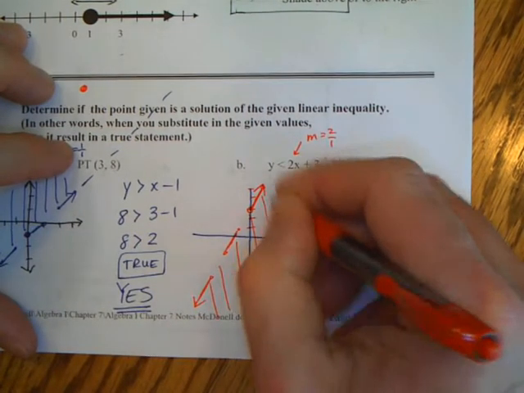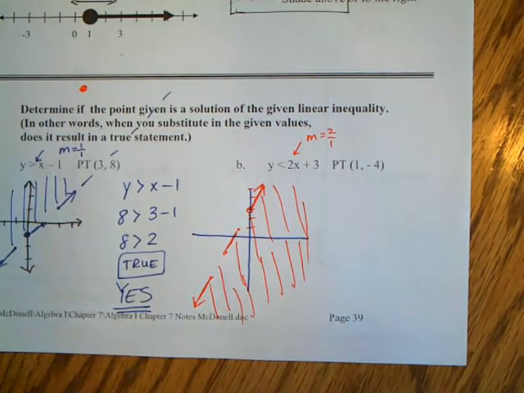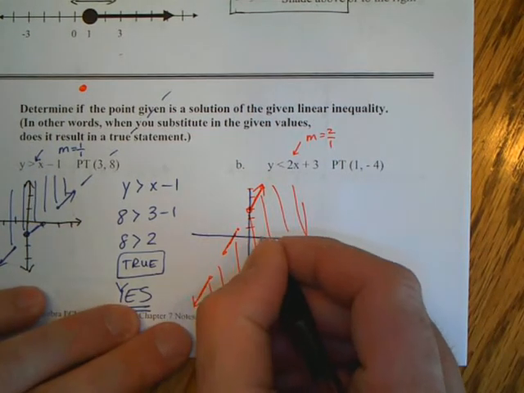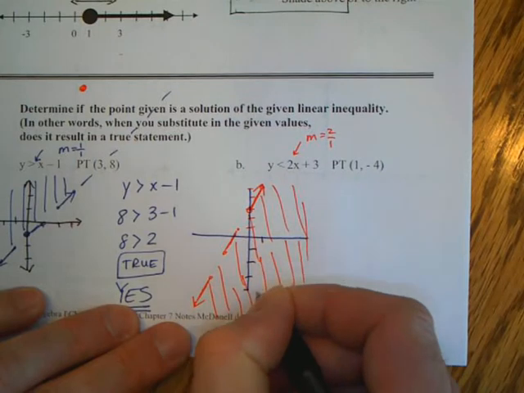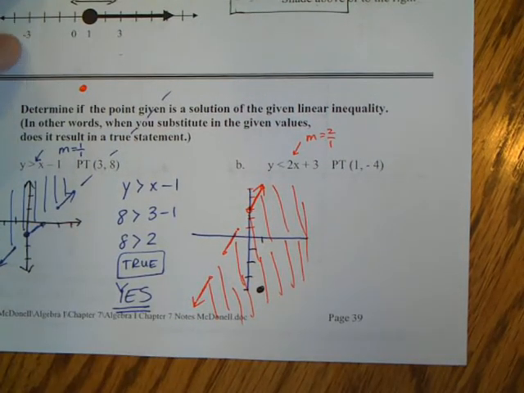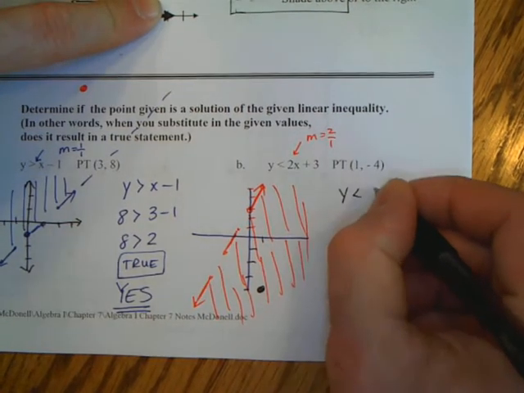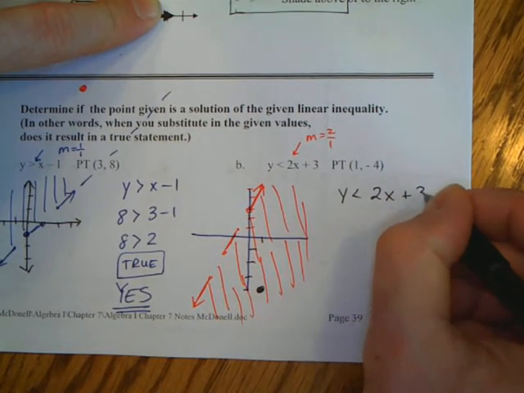Now for less than, I put my red pen on this side and my blue pen on this side. Which one's above, which one's below? The red is below, so that's the area I'm going to shade. Everything over here is the shaded area.